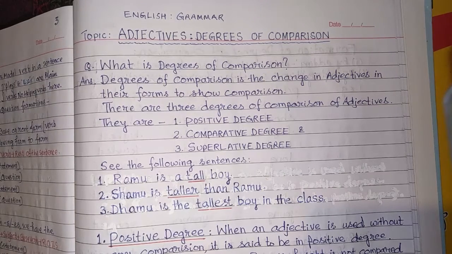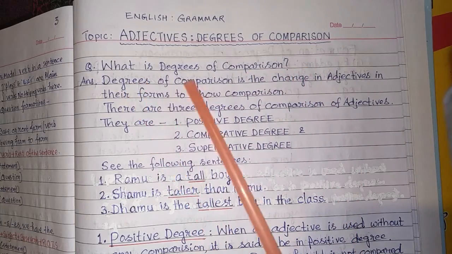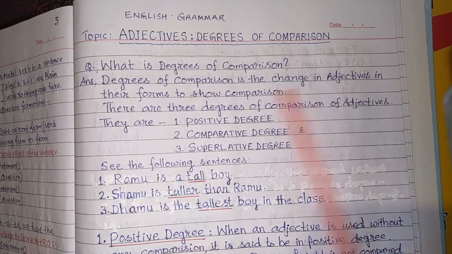Dear learners, today we will discuss degrees of comparison of adjectives. So what is degrees of comparison? Degrees of comparison is the change in adjectives in their forms to show comparison. You see, we already know what is an adjective, and we have also learned the different types of adjectives. So now what we are going to learn is the degrees of comparison of adjectives. So the question is very obvious, what is degrees of comparison?